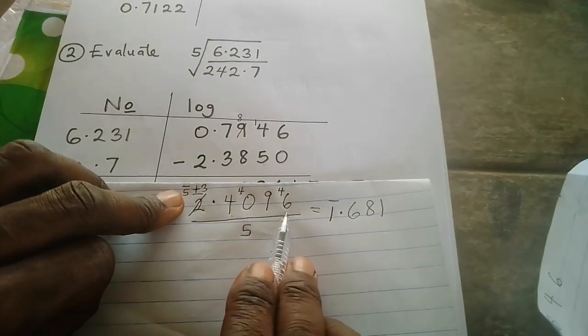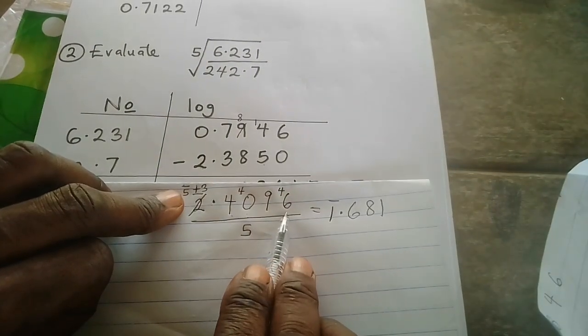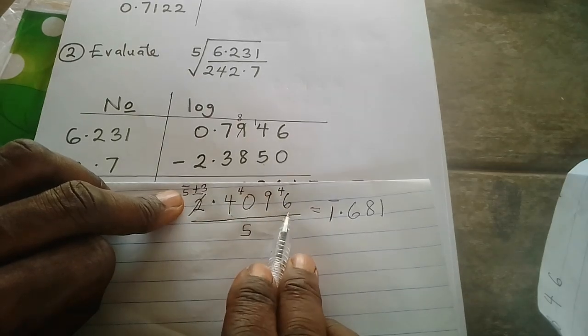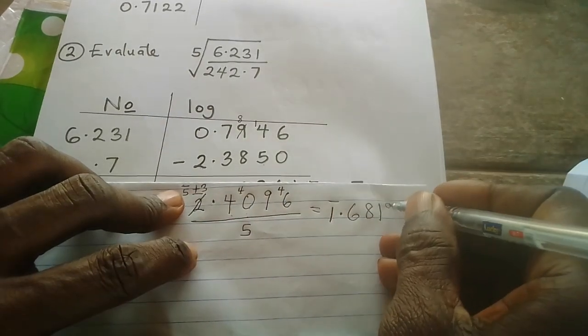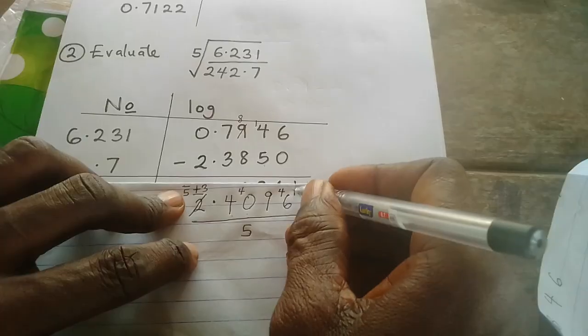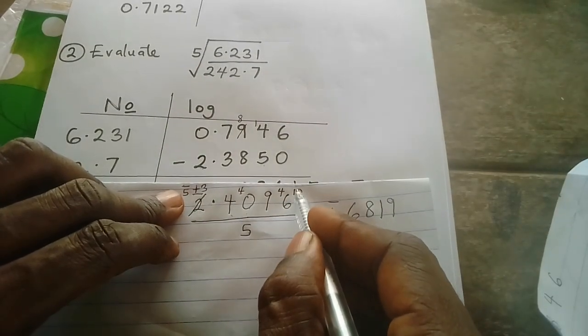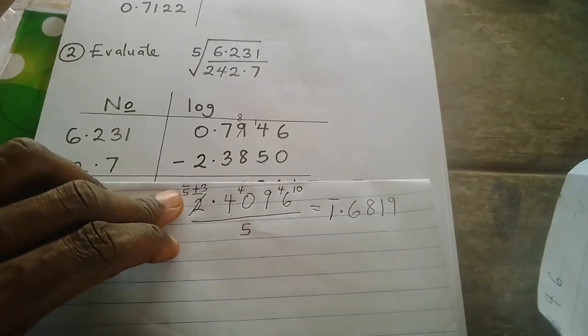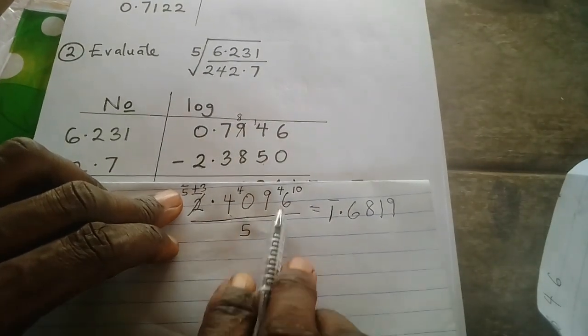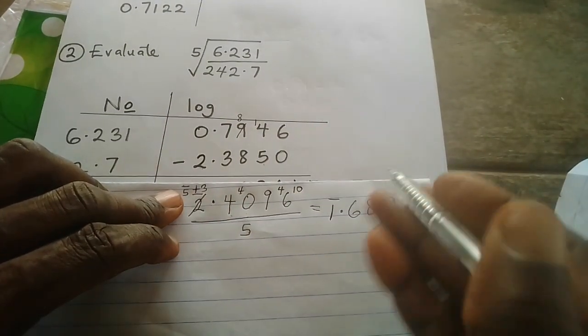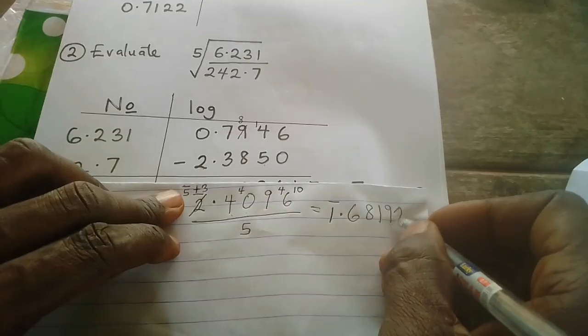Then bring this 6 to join with it again, making 46. How many 5 are in 46? We have 9, remainder 1. Then, since there's no other number, you can add 0 to this, making it 10. How many 5 are in 10? We have 2.